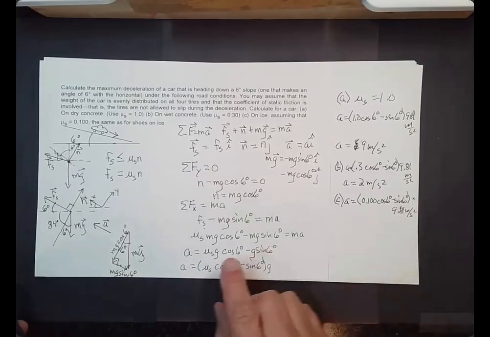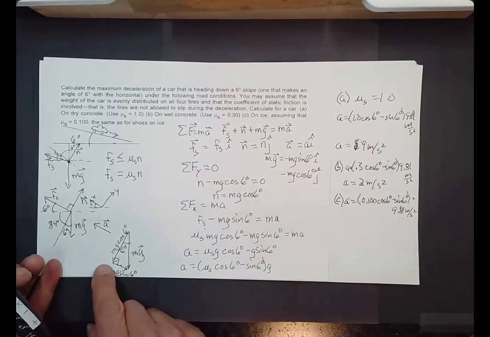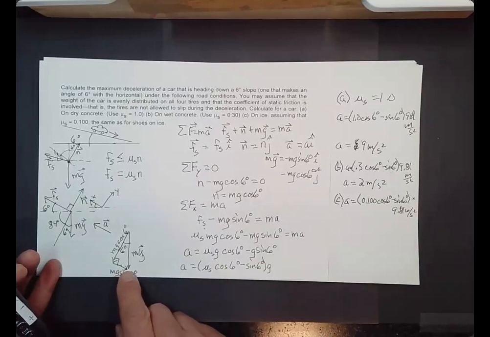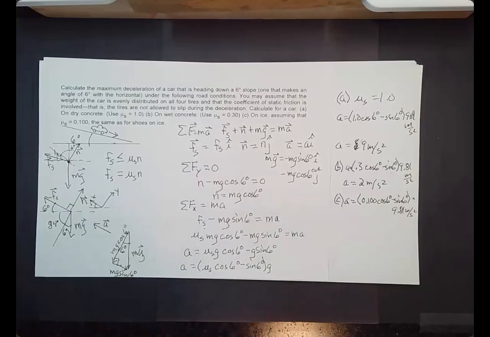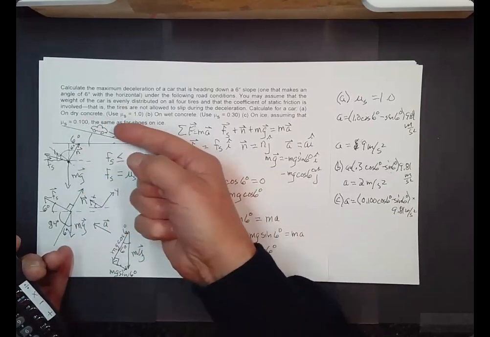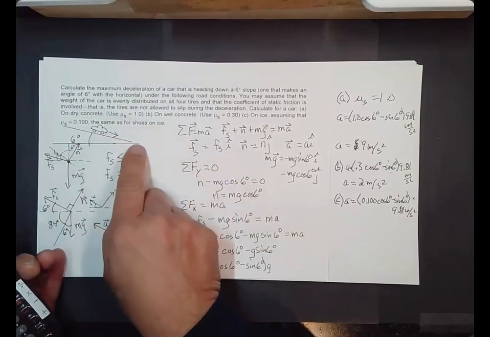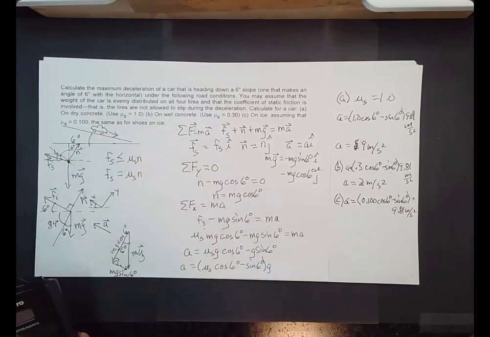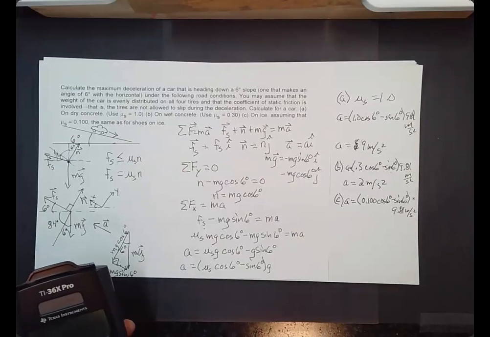In fact, the component of the weight down the hill by itself is greater than the frictional force. So, yeah, in that case, it's not going to be slowing down at all. It's actually going to be sliding down the hill and speeding up in this case. I better recheck that, but I'm pretty sure that's the case.